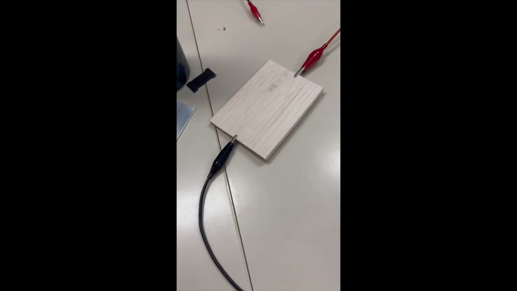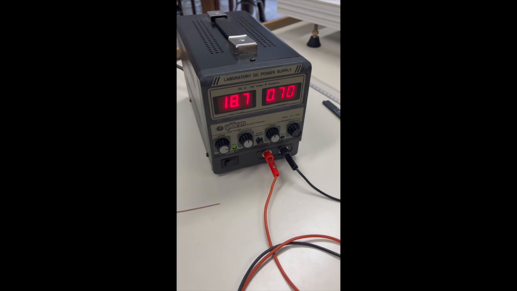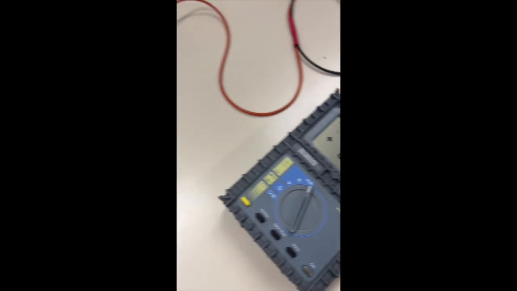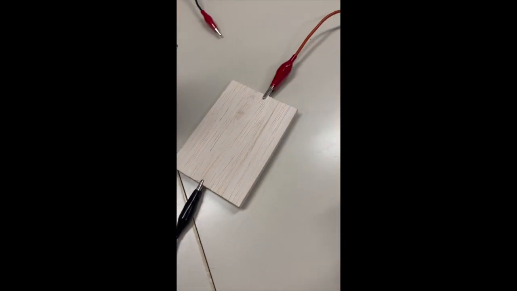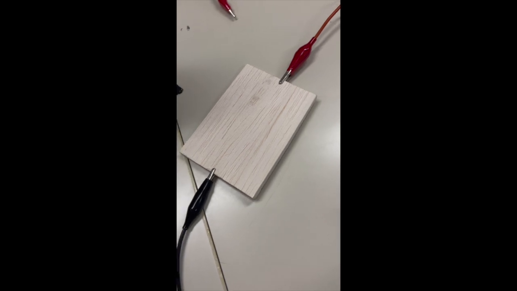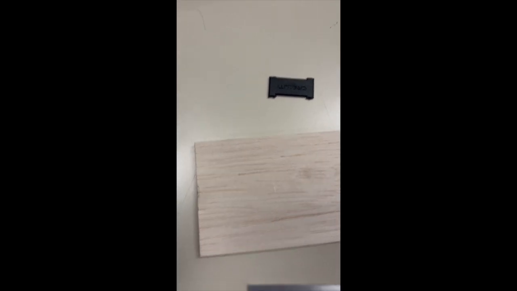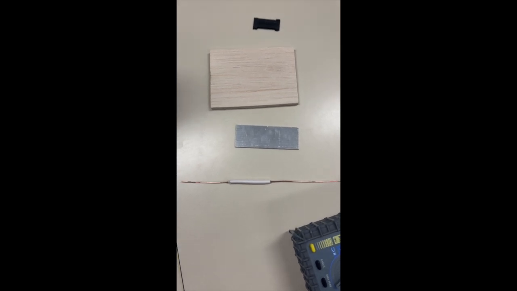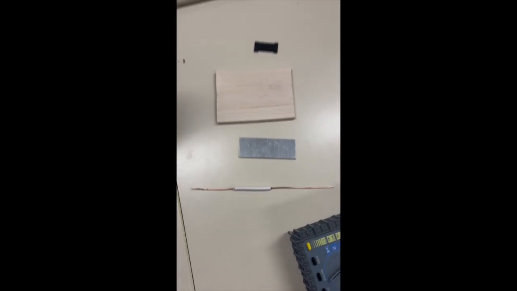The same thing applies for this wooden object also. As you can see, I can't get any measurements of current, so there's no measurable current passing through this wooden object. As a result of my experiments, I found that plastic and wood are not conductive materials. However, aluminum and copper are conductive.